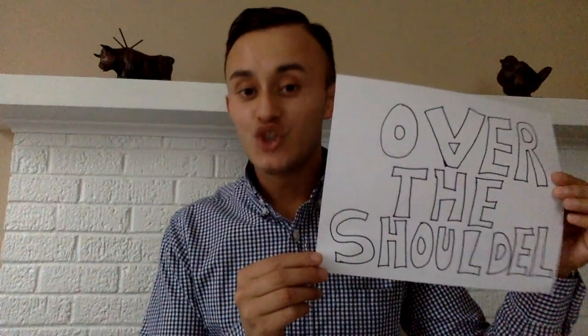Another type of specialty shot is called an over-the-shoulder shot. Over-the-shoulder shots are used to show two characters in the same frame. Usually we see the first character and then we see the shoulder and back of the second character. Let's take a look at an example.